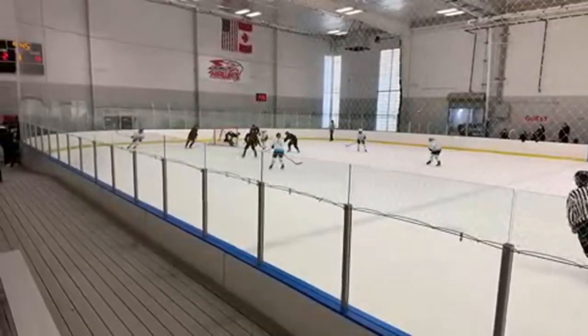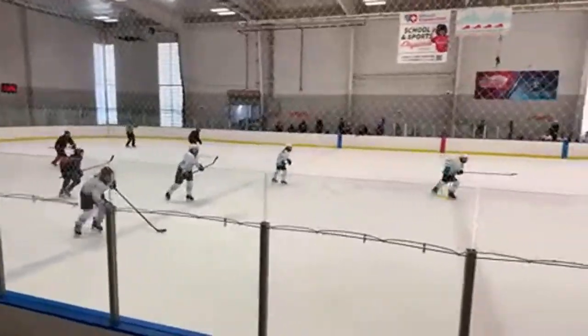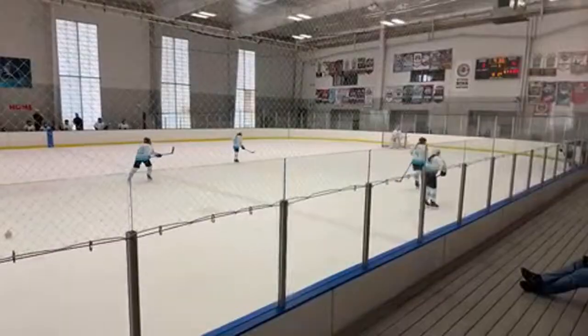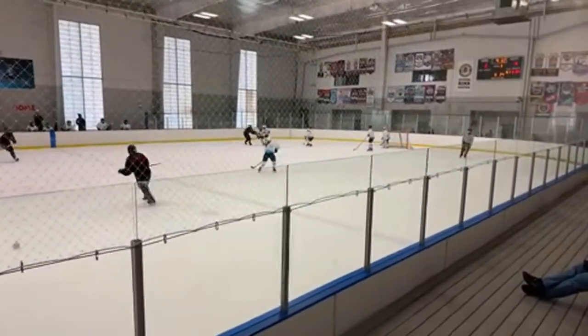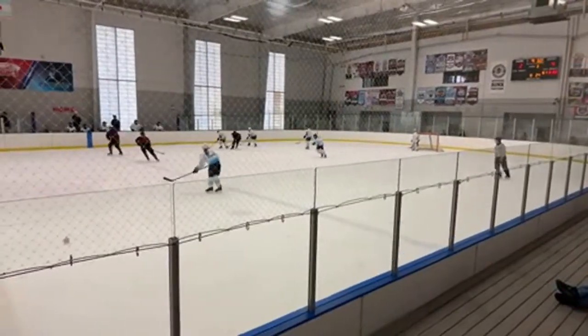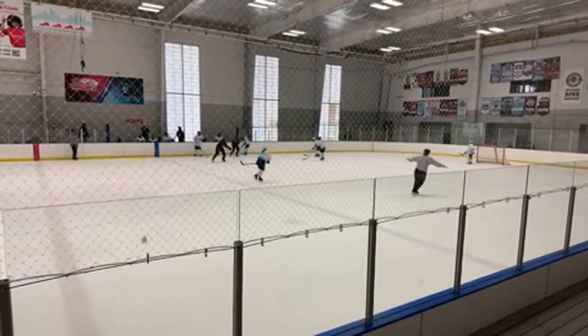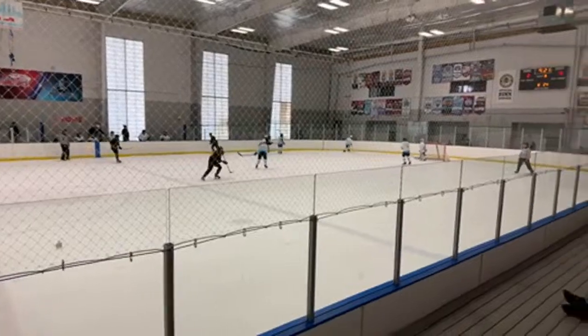Indiana or Kansas City on the loose puck in front. Can't get a handle on it. Loses it, and Indiana's able to clear. No icing. They'll pick it up. 5 seconds left in the power play. Indiana back to full strength. So send the puck on low.